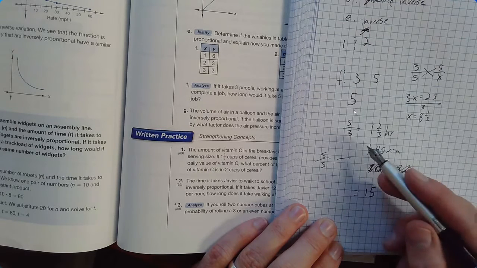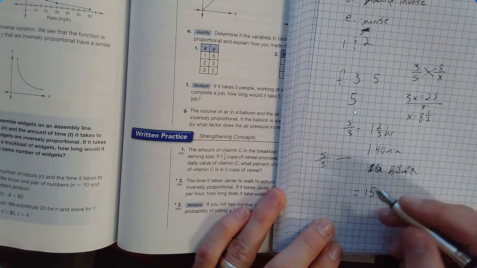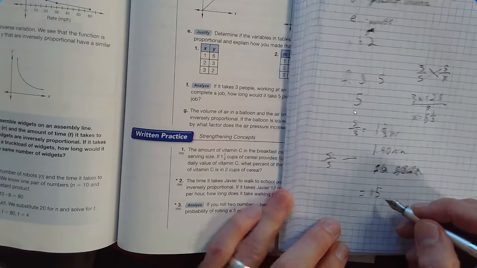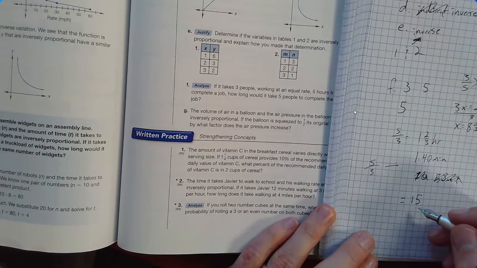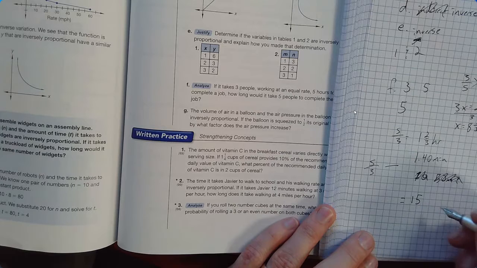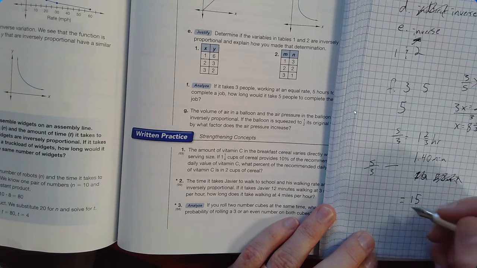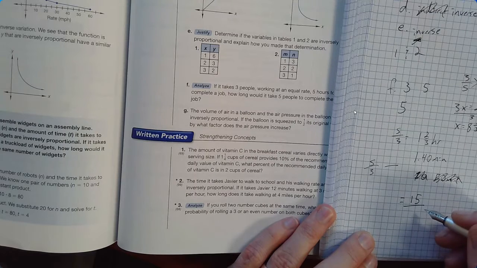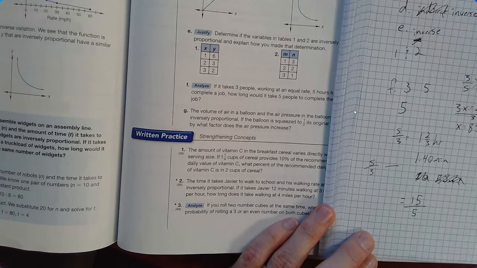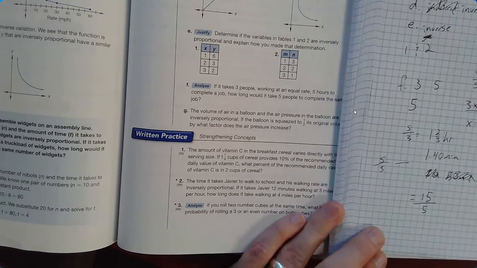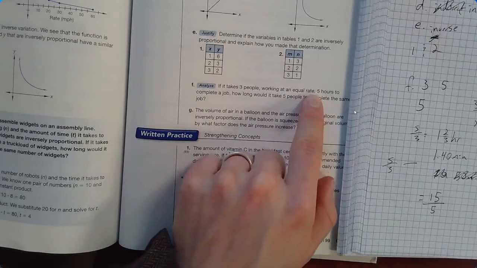They're doing 3 people, 5 hours. So now we do 15, and we're dividing that by, that doesn't make sense. 3 people, 5 hours. How long would it take 5 people?